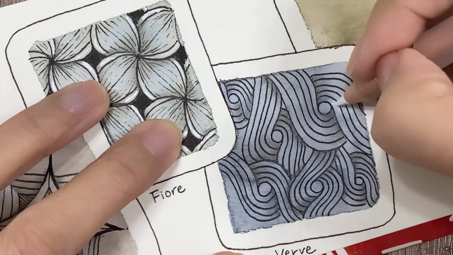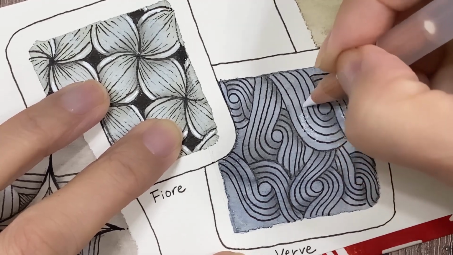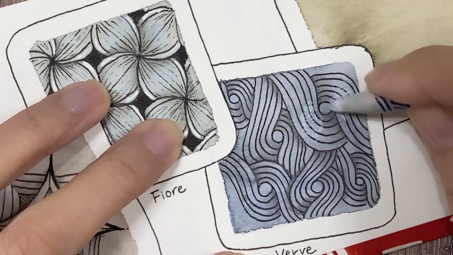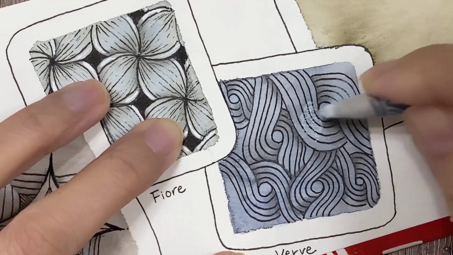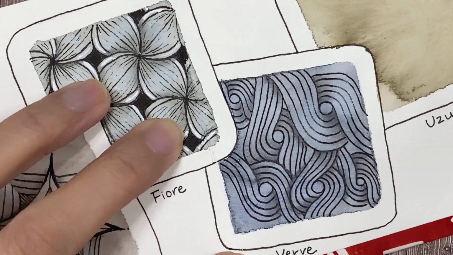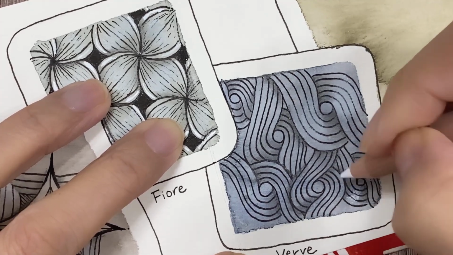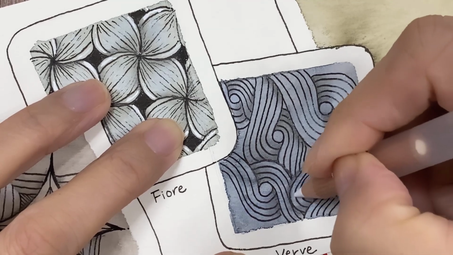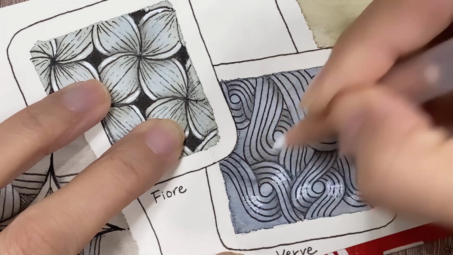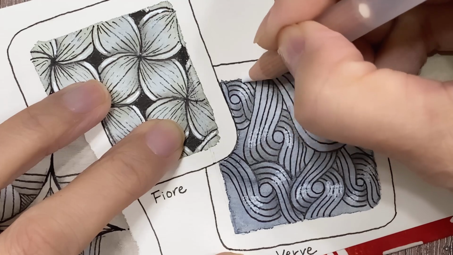And I'm gonna add some highlights to create like a roundedness right here, so that it looks like this part is coming forward. So anywhere you add shading in curved shapes or curved lines, it looks like the bright spot is coming forward and everything else kind of gets pushed down. So that's where I'm adding shading.